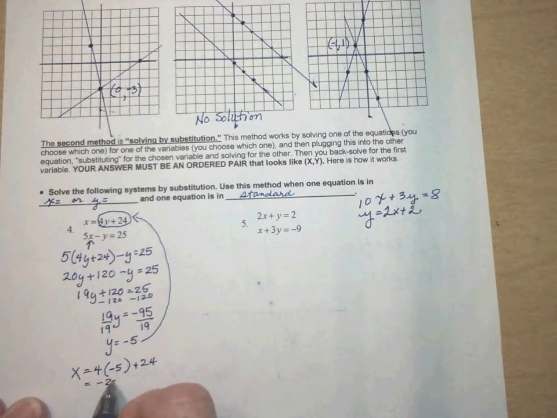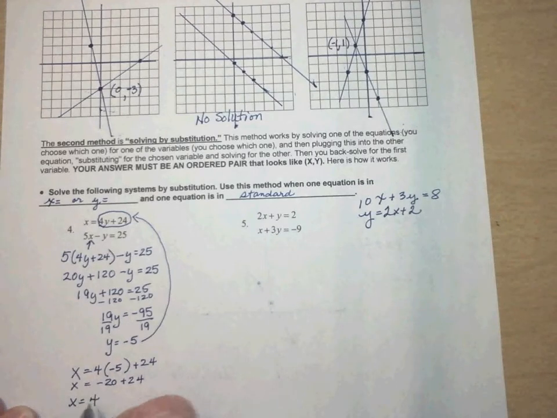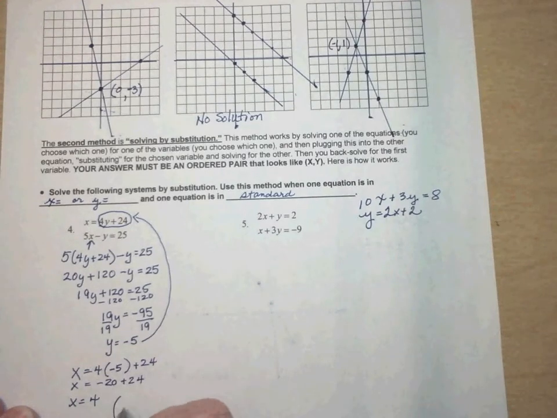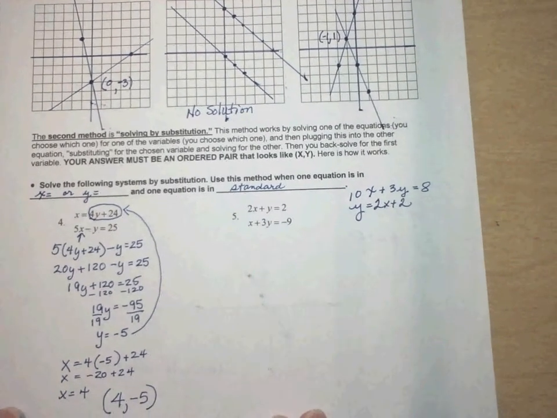So now I have -20 plus 24. Then my x value is going to be +4. Now we need an ordered pair because it represents a dot on the graph, so you would simply write your answer as (4, -5). Now on your homework, they're going to remind you to type an ordered pair, so it has to be an ordered pair.